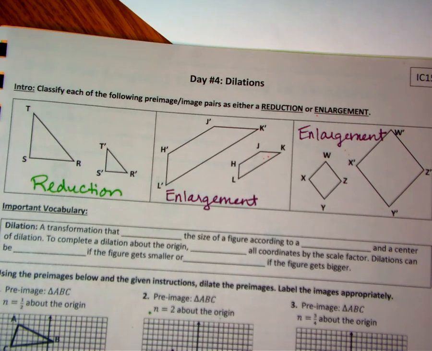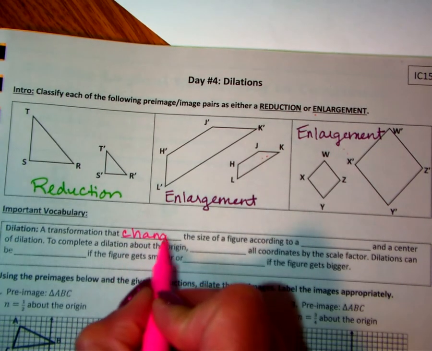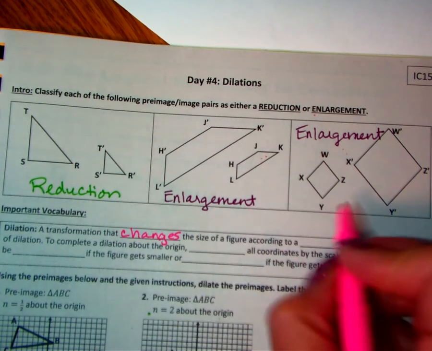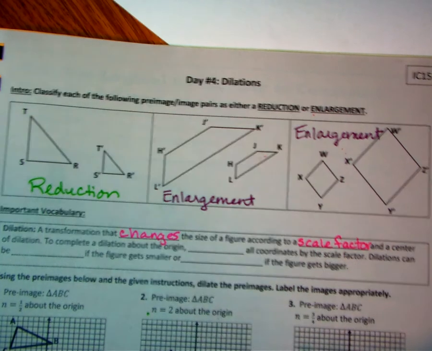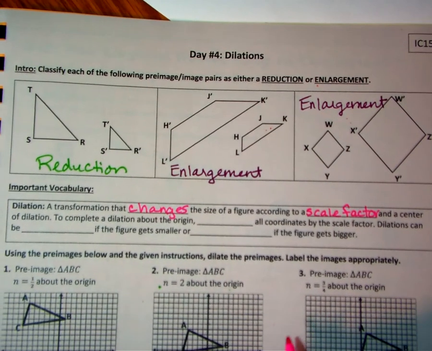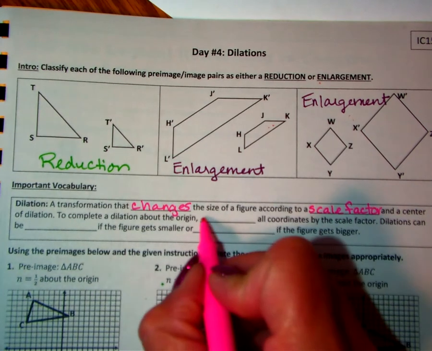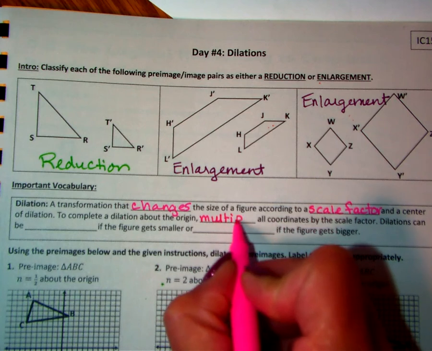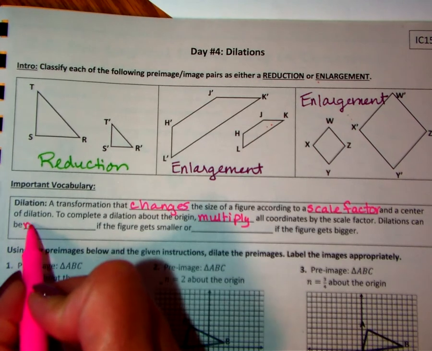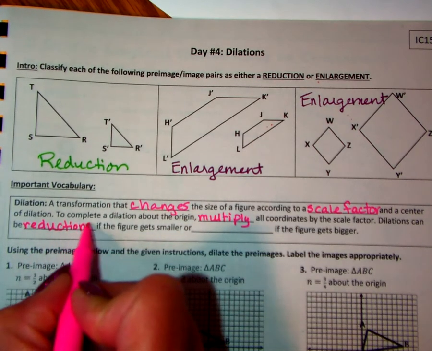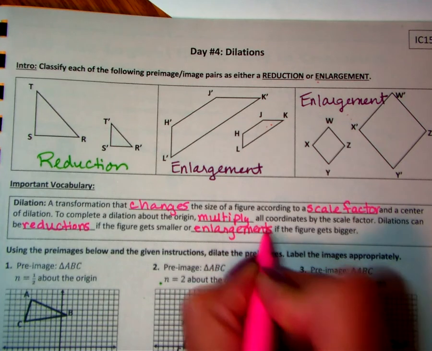So let's put words to the vocab for dilation. We say a transformation that changes the size of a figure according to a scale factor, which we haven't talked about yet, but we'll get there. So how much bigger, how much smaller is what that means. And a center of dilation. To complete a dilation about the origin, you will multiply all coordinates by the scale factor. Dilations can be, we already discovered this, reductions if the figure gets smaller, or enlargements if the figure gets bigger.